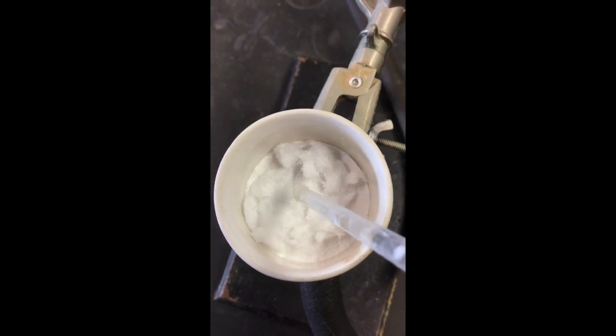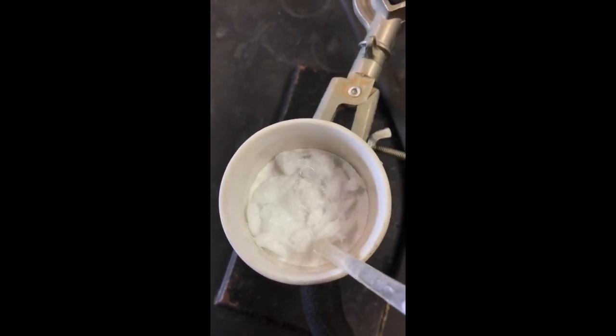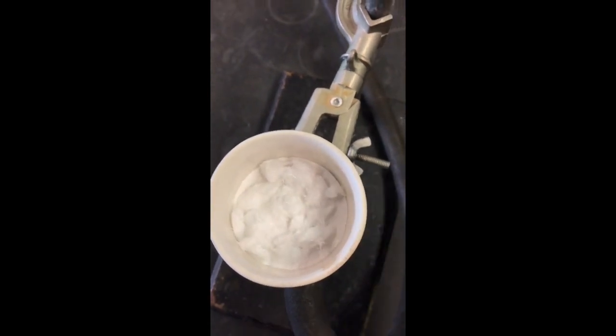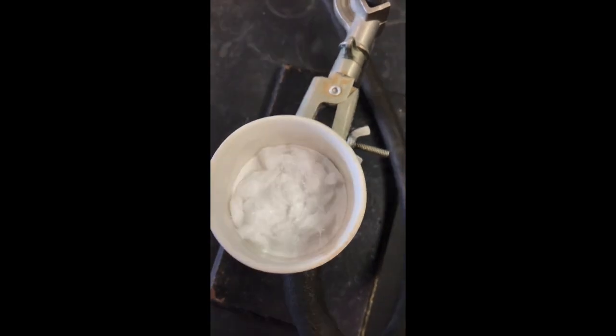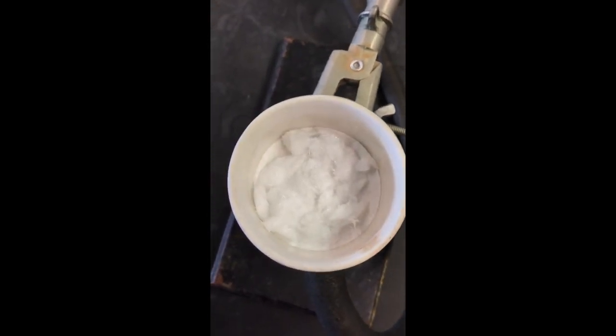And so that's going to be done by spreading it out so that it comes in contact with the filtration or the filter paper. That way the vacuum's actually having an effect on it. And so that's pretty much it for the filter or the recrystallization process.